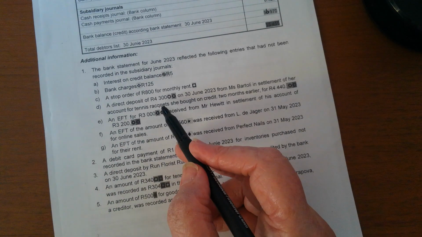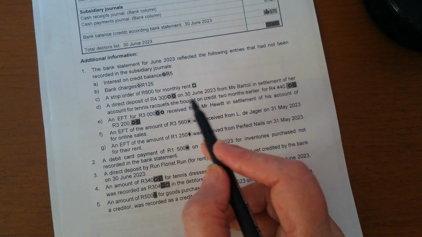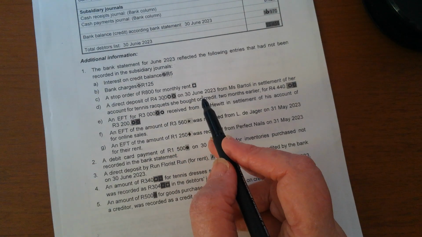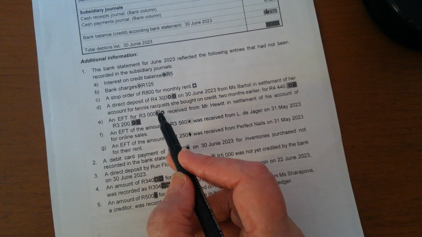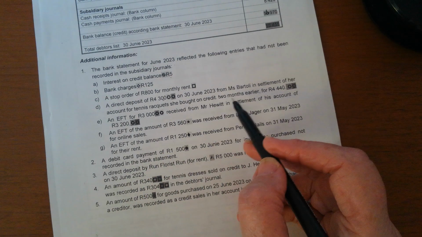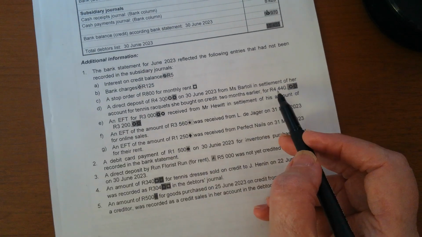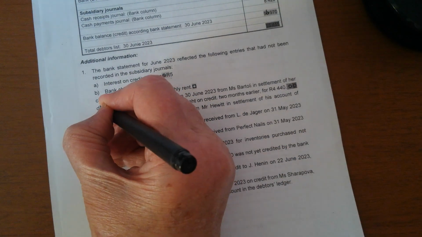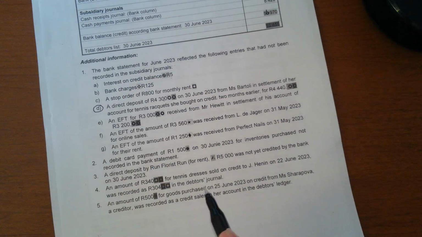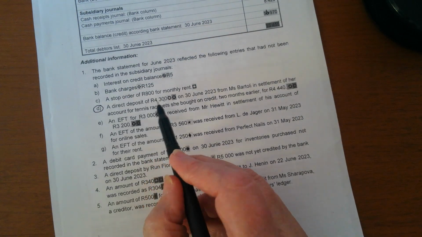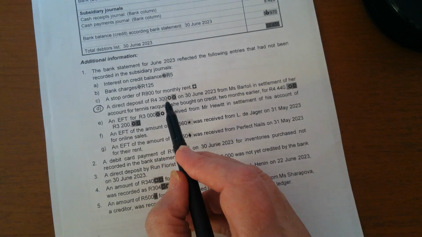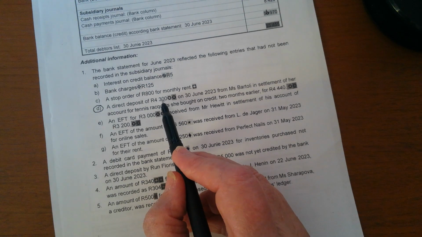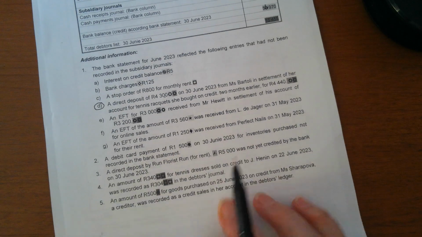A direct deposit of 4,300 on the 30th of June in settlement of her account for tennis rackets she bought on credit 2 months ago for 4,440. Now, this entry indicates that there's a lot of things that we have to do. First of all, in the bank, we must indicate that we received 4,300, and we must indicate that the debtors owe us 4,300.